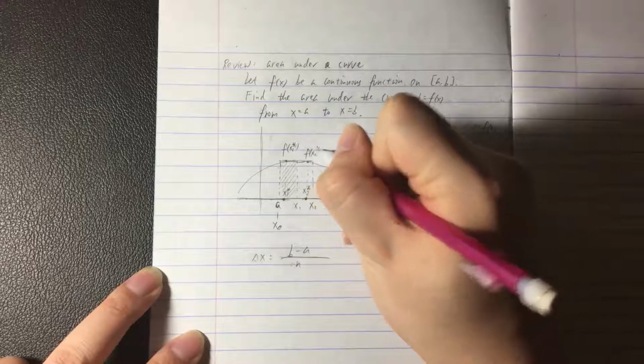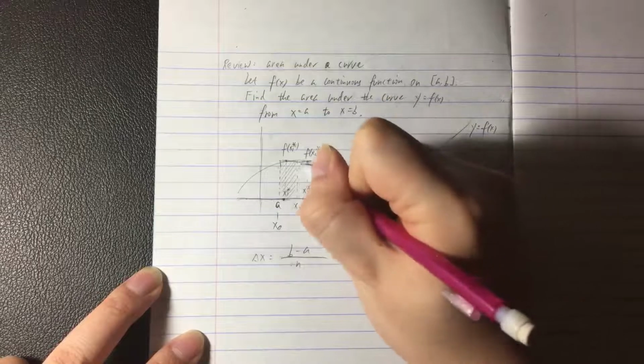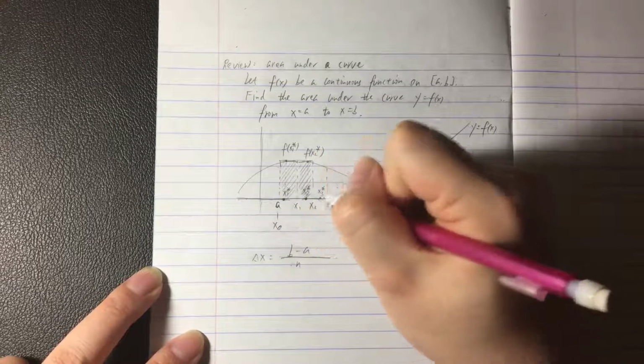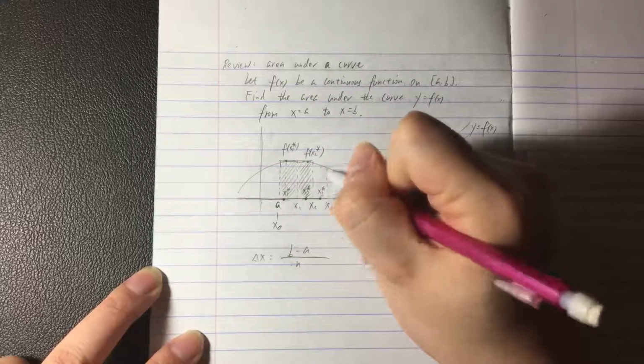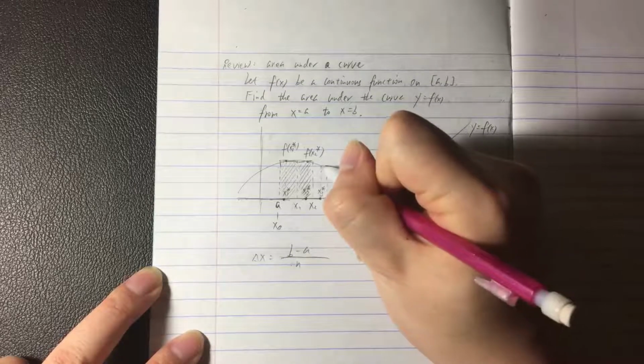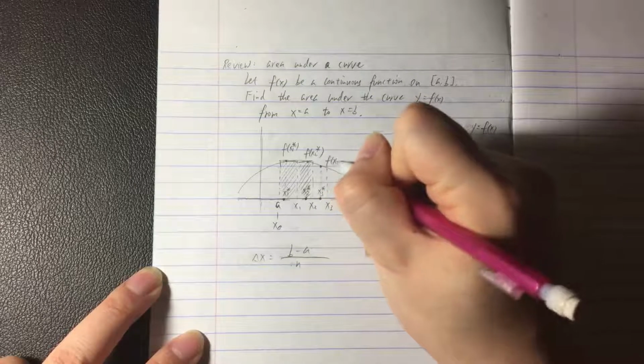That's f of x2 star. We use a sample point to approximate the height of each rectangle. That's f of x3 star.